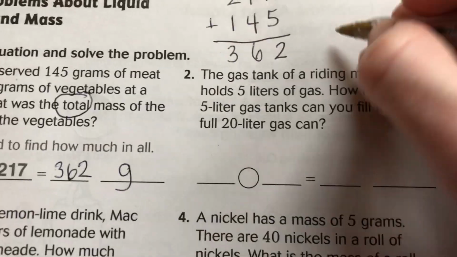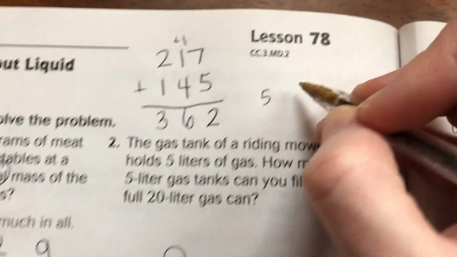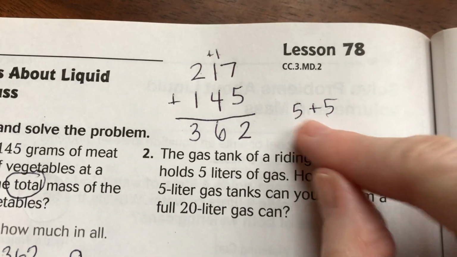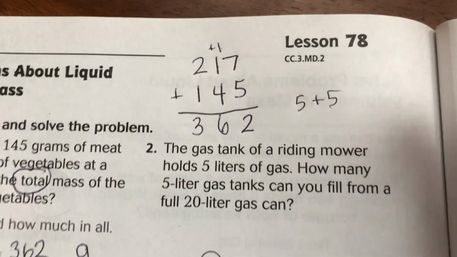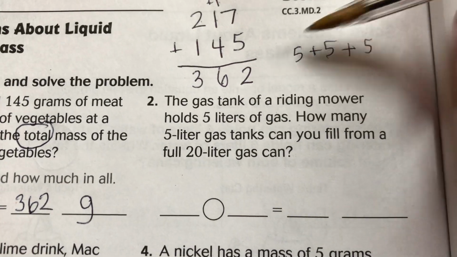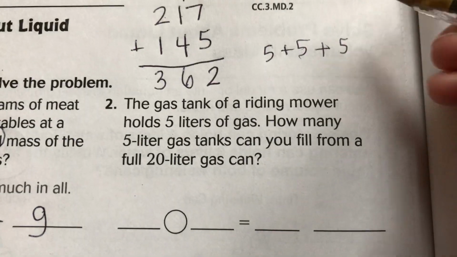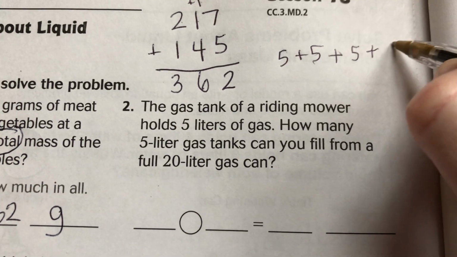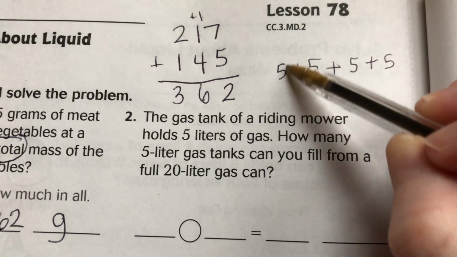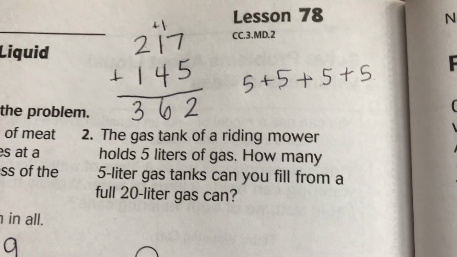Well, let's think about skip counting as a strategy. So here's one 5-liter, and I'm going to add another 5-liter. So far I have 10 liters. Add another 5, 5, 10, 15. So far I have 3 5s, but I'm not up to my 20. I can also add another 5 and see if that gets us there. 5, 10, 15, 20. Oh, how many 5s do I have? 1, 2, 3, 4. That's one way of looking at it.